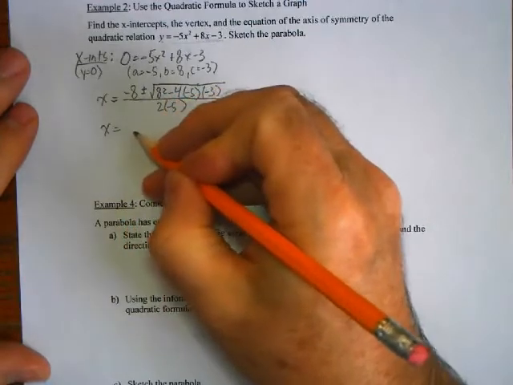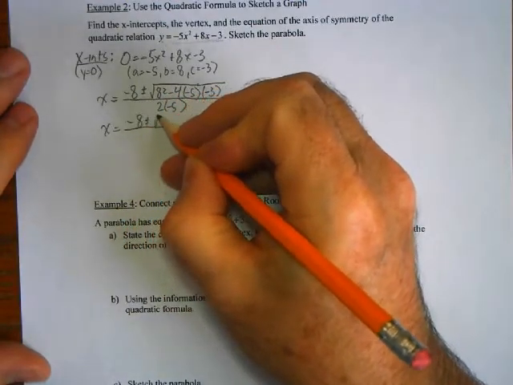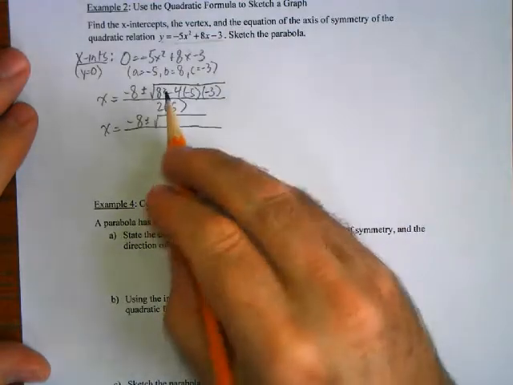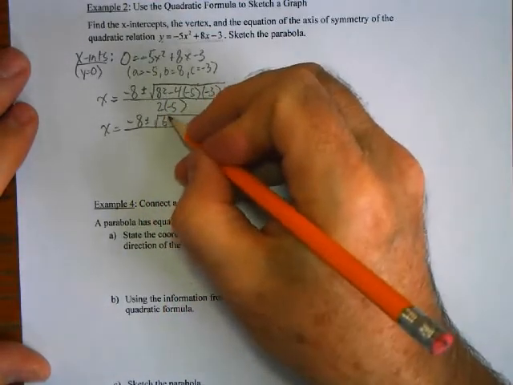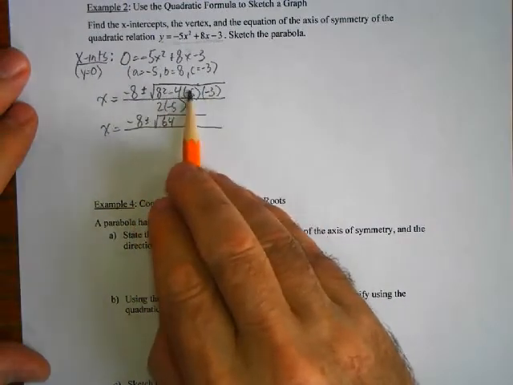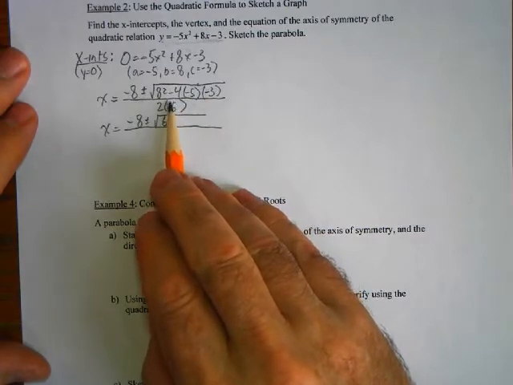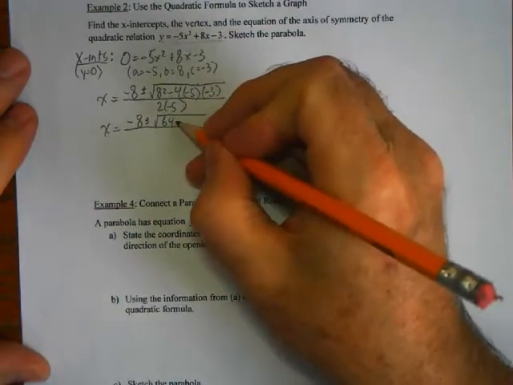Okay, so let's simplify this. So we've got -8 plus or minus, and then the top we've got 8 squared, which is 64. And now, look how many negative signs we've got now. We've got 1, 2, 3. So 3 negatives in a row, or multiplying 3 negative numbers, always gives you a negative number.